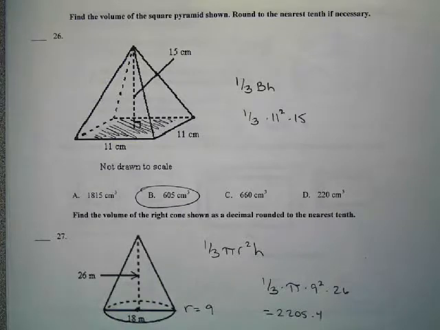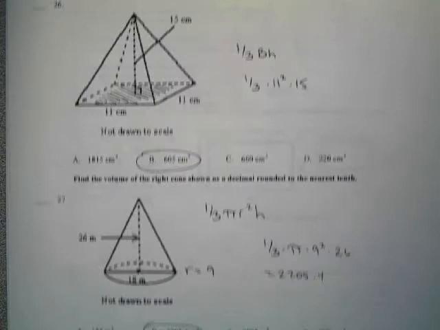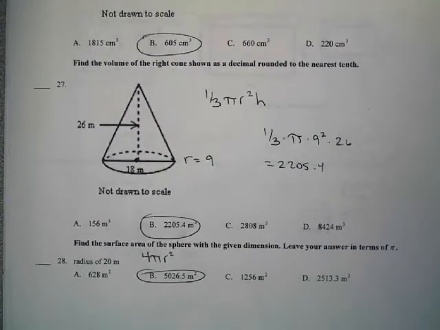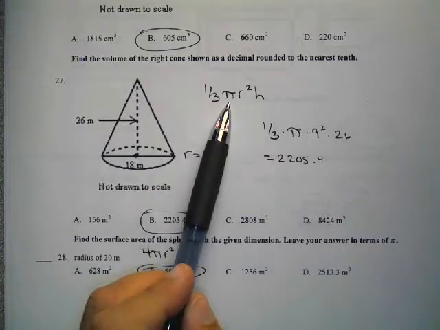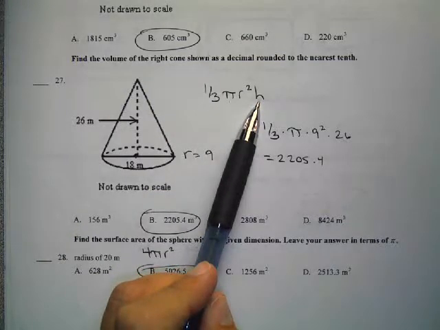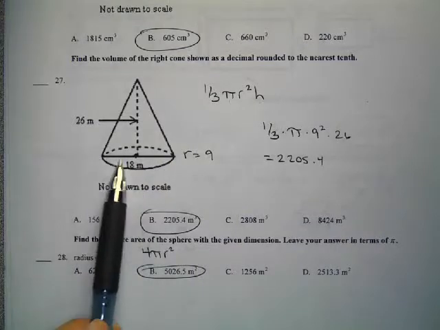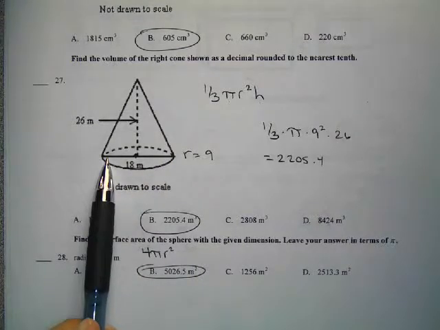For 27, the volume of the cone. 1/3 times pi times radius squared times height. Again, the 18 was the diameter, so cut that in half to get the radius of 9. So 1/3 times pi times 9 squared times the height of 26.